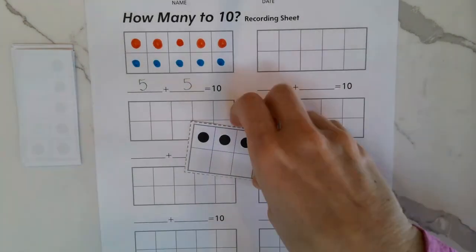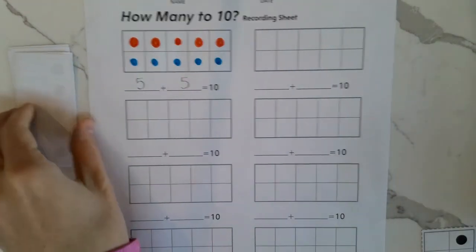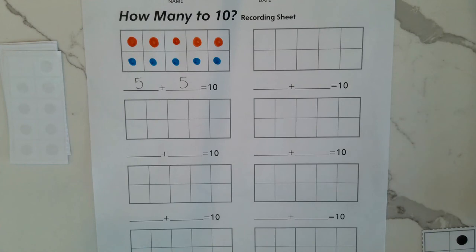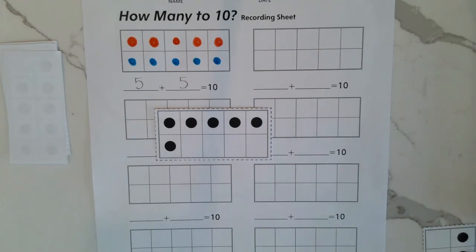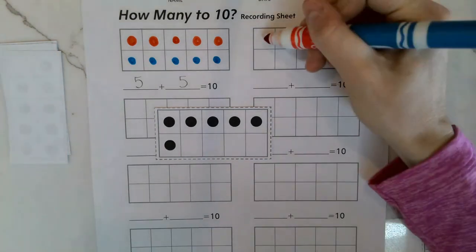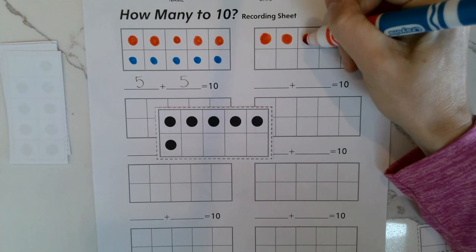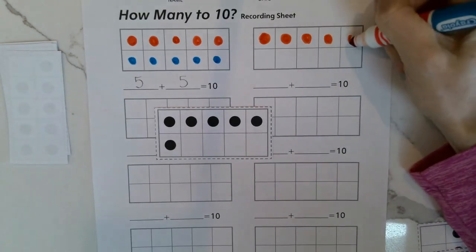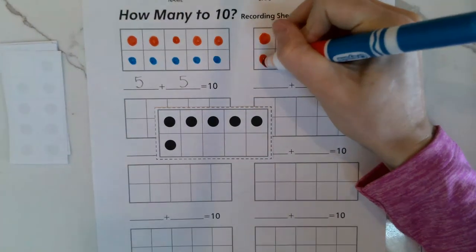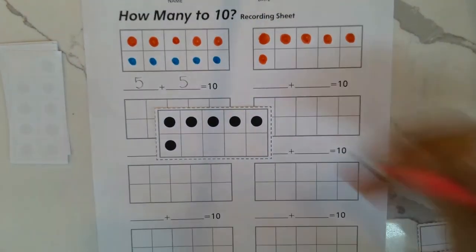Let's play one more round together. I'm going to flip my next card. What do you notice? How many dots do you see? You're probably noticing that top row is full, so you knew in a snap that that was 5. One more on the second row would give us 6. So I'm going to start by recording those 6 dots on my 10 frame. I'm also going to write that number 6 at the beginning of my equation.